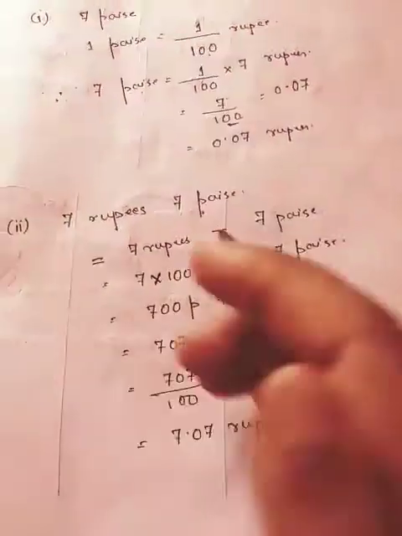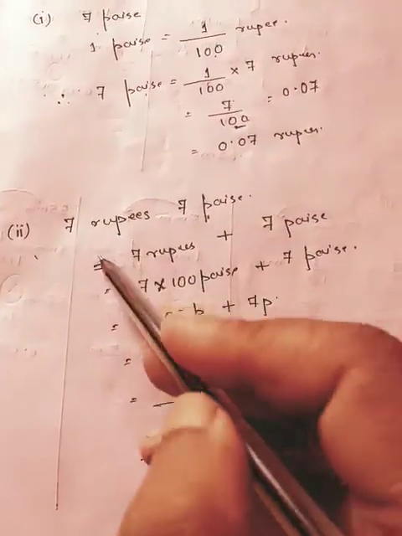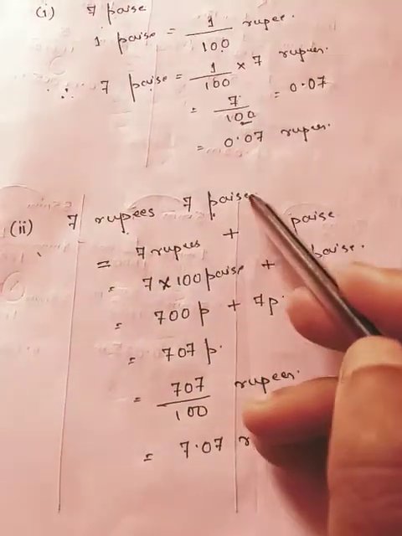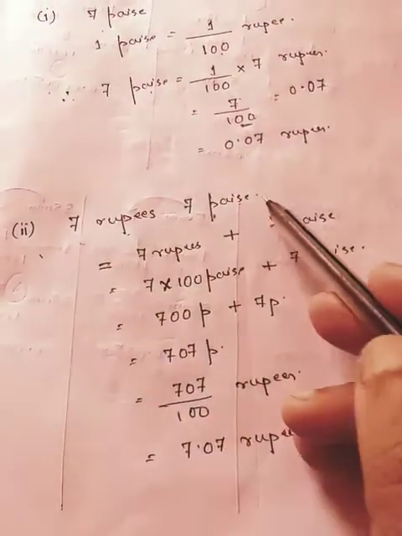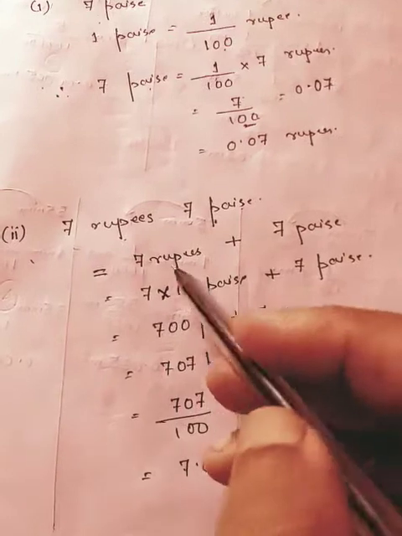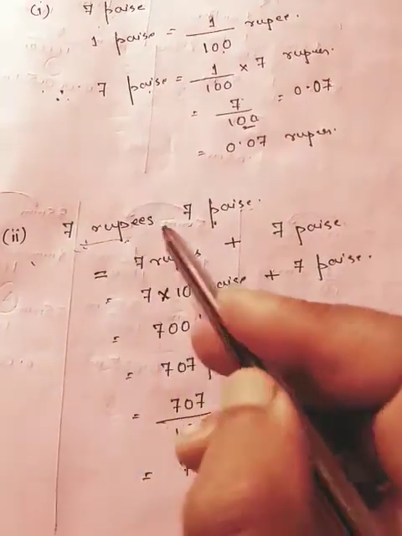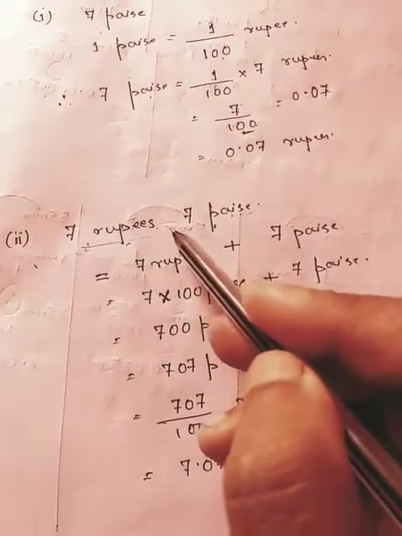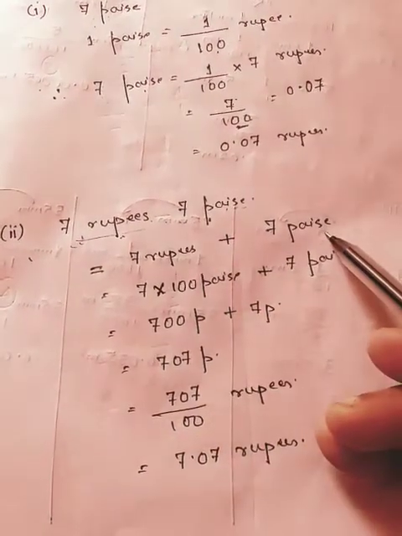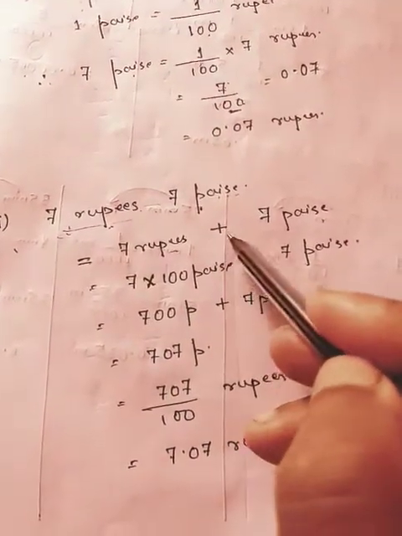Okay, let's go to the next example, that is number 2. See, 7 rupees and 7 paisa. You have to convert this whole form to a decimal formation. Now, how to write this? First, you learn this. 7 rupees, 7 paisa. This particular format can be written like this also: 7 rupees plus 7 paisa.